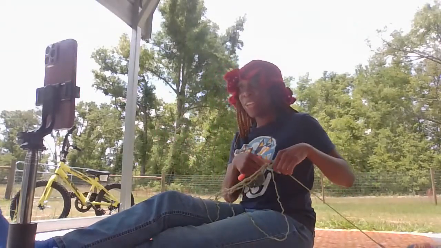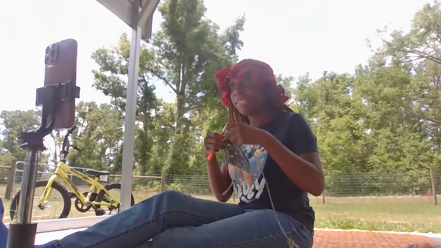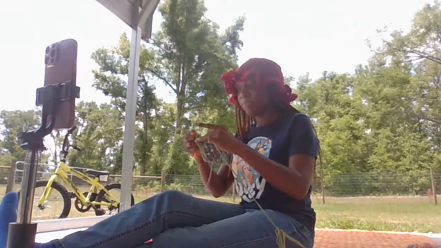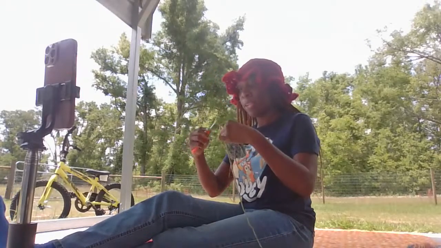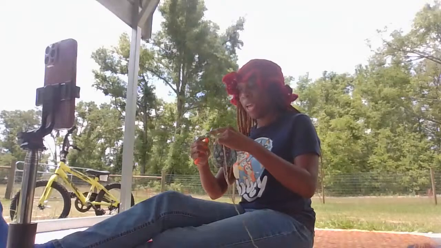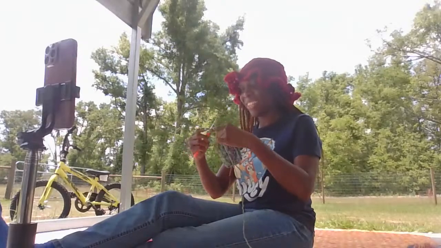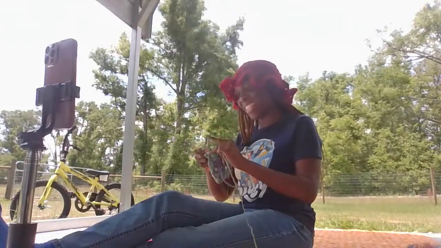And Roxanne, are you okay? You still got it? Let me know. But yeah, when it has other colors speckled into the yarn, I just think that's so pretty.